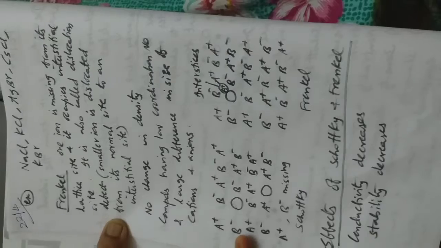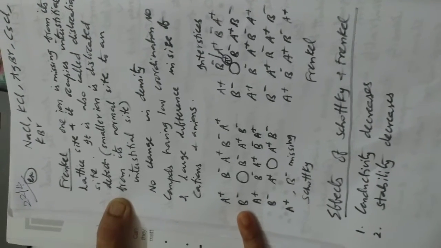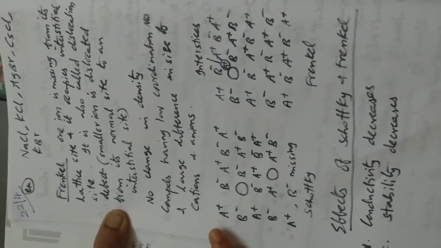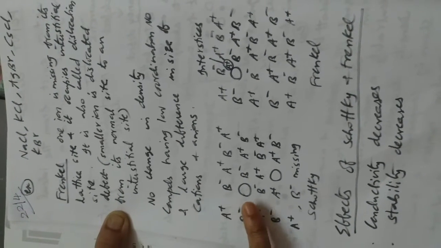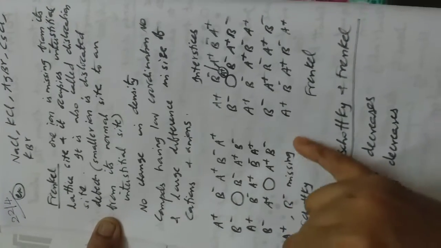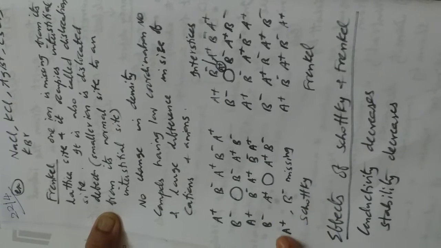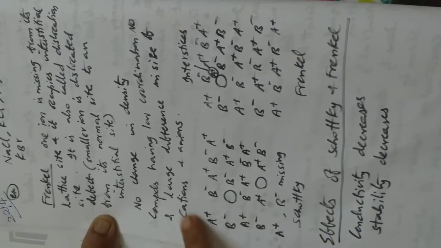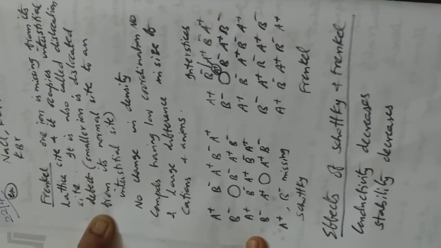Now the pictures I have drawn for Schottky and Frenkel. First you take Schottky defect. A plus is a cation and B minus is an anion. And say some ions are missing. You see here A plus is missing and here B minus is missing. So A plus and B minus are missing from their sites, an equal number of A plus and B minus. Here I have shown one A plus missing and one B minus missing. As a whole, the electrical neutrality of this crystal is maintained, and because of that density decreases.